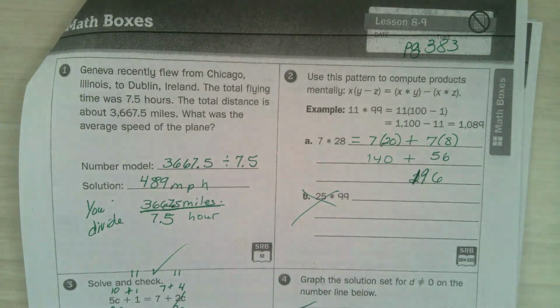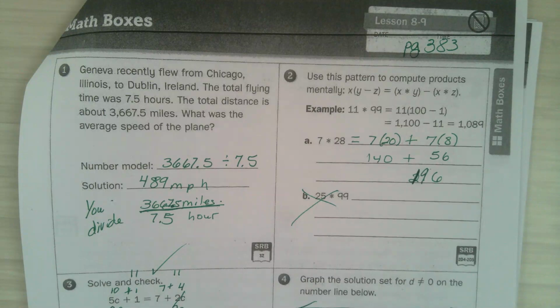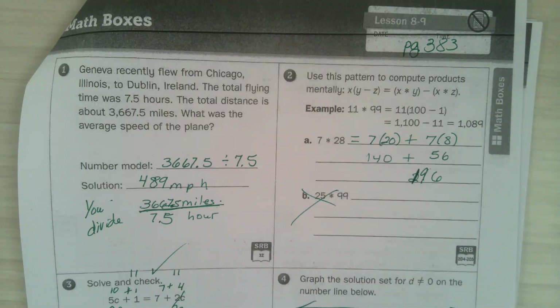You will be allowed to use a calculator, and later on I'll allow you to get up and get one if you don't have one already. You will be allowed to use a calculator on your test next week.